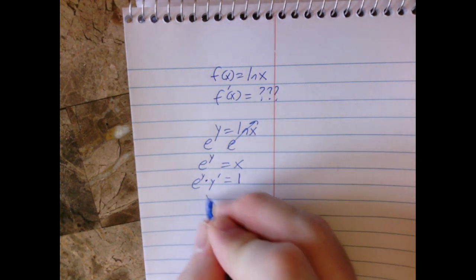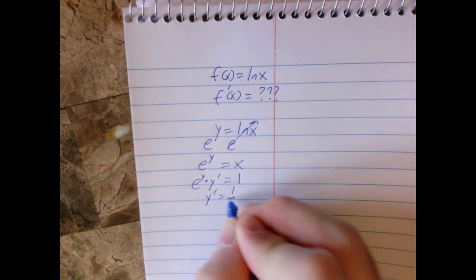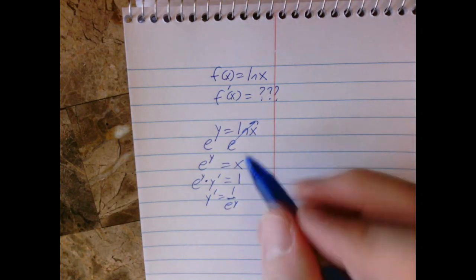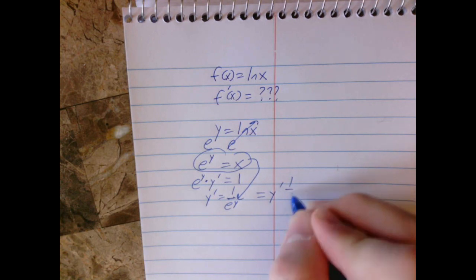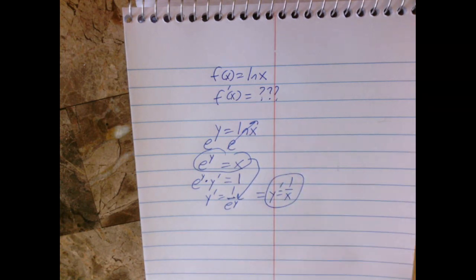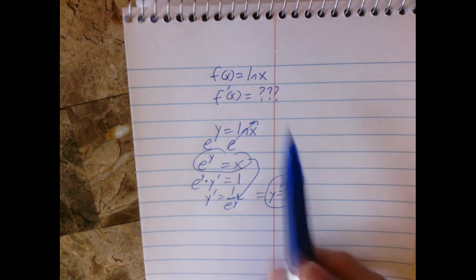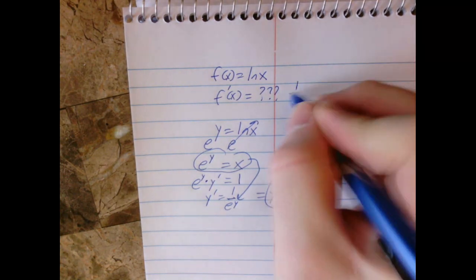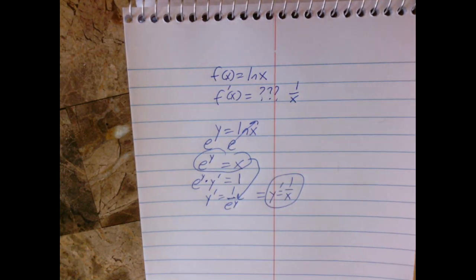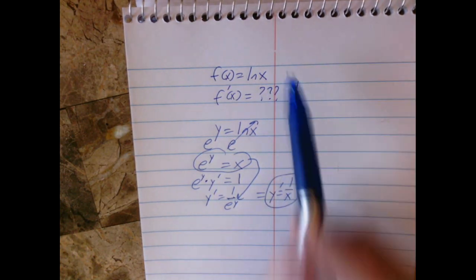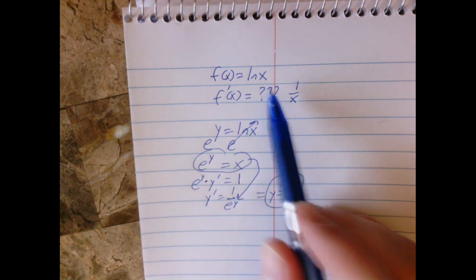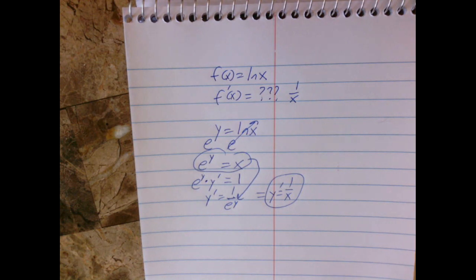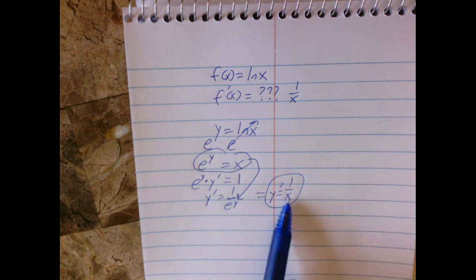Well, let's solve this for y prime. That's 1 over e to the y. And we said e to the y is actually x, so guess what? The derivative is 1 over x. So the derivative of natural log is 1 over x. And that's essentially the rule. Now, it's not always going to be natural log of just x, of course. Just like all the other functions we learned about, sometimes we're still going to need to use the chain rule. But this is the basic idea.